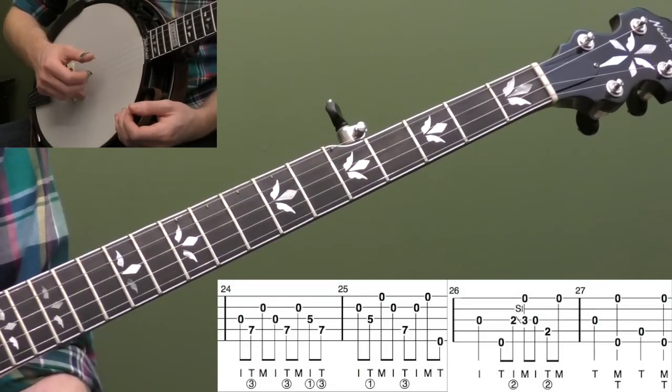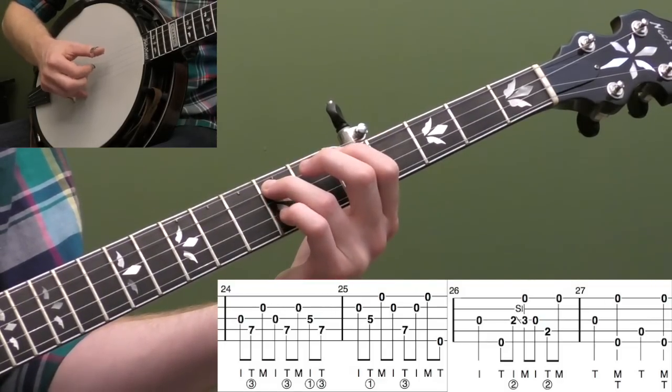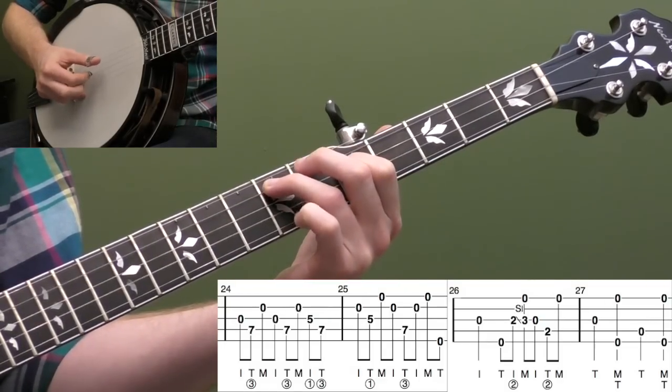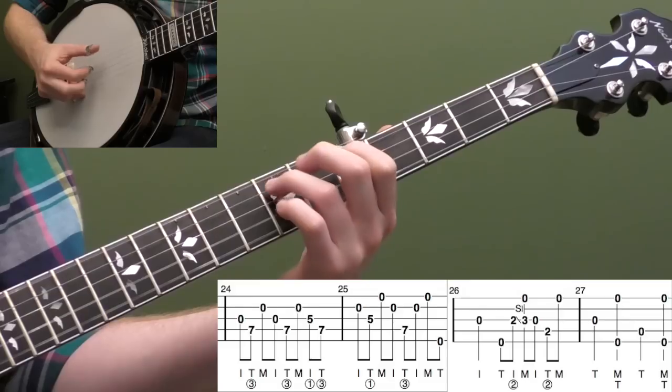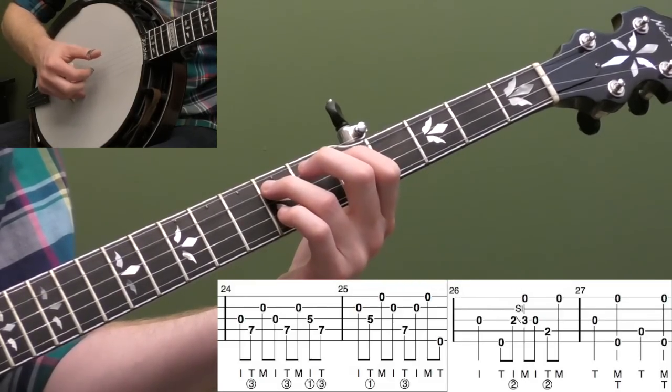Let's look at some more middle finger on the 2nd string practice and do a folding scale idea. A good one to practice. We're doing basically a scale pattern.